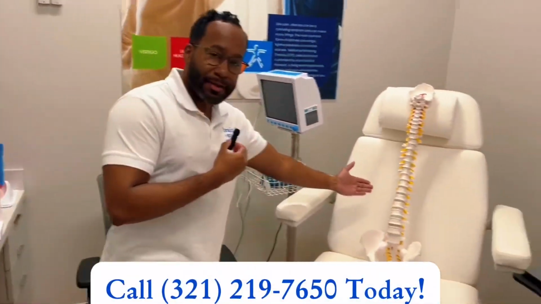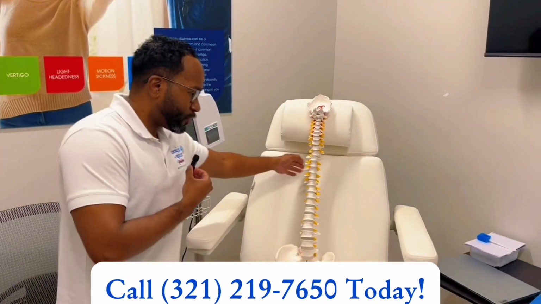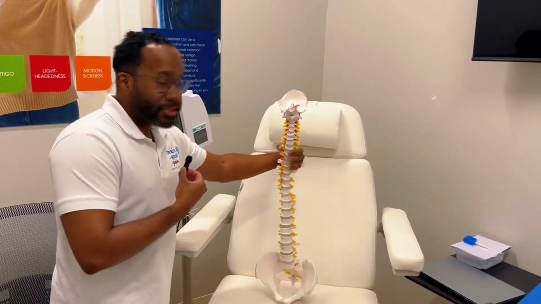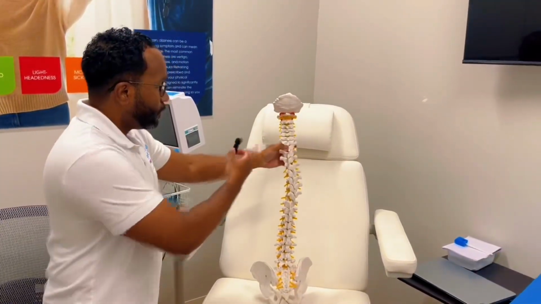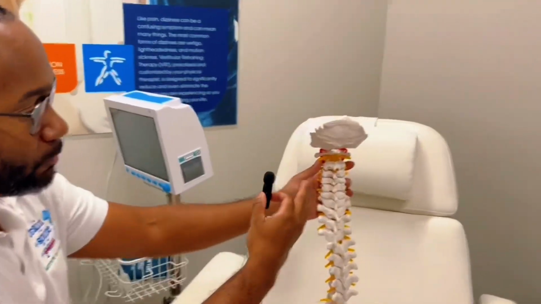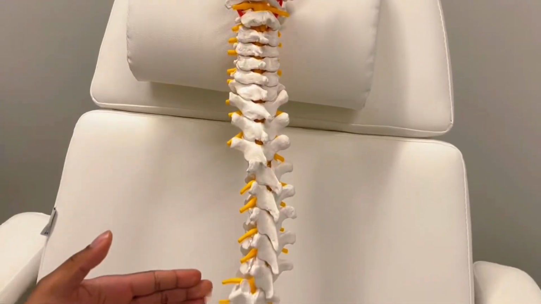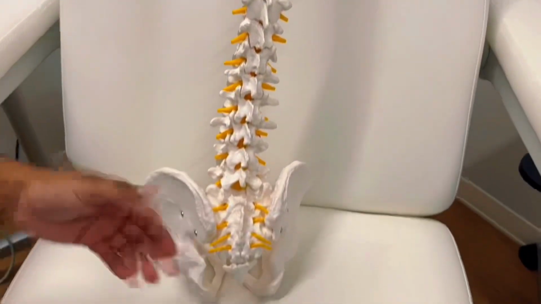Now, if you follow me here, I'll introduce you guys to Sammy the Spine. We use this model here to describe the degrees of possible injury to the spine. And again, spinal injuries can occur at any level, from here, the cervical area, down through the thoracic, through the lumbar and the sacral areas.